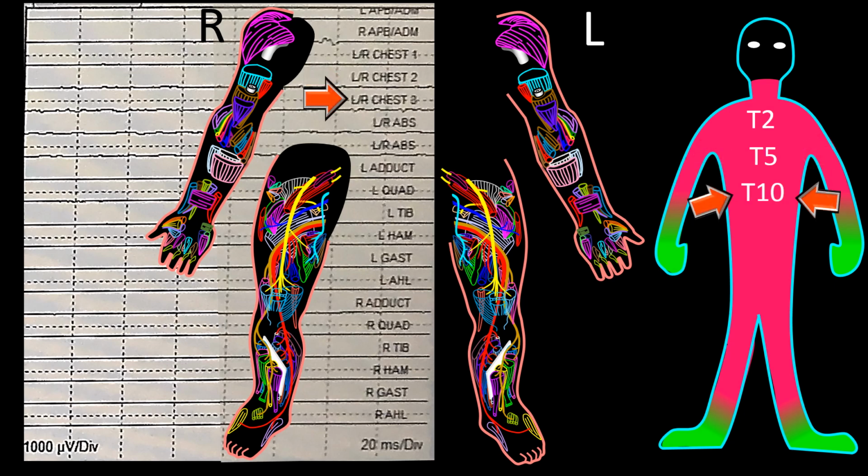In addition, we also monitor T10 bilaterally, and often we place electrodes in the upper and lower abdomen. These 5 pairs of electrodes monitor the medial corticospinal system of the descending motor pathways.